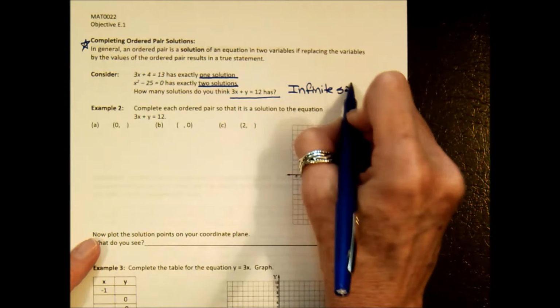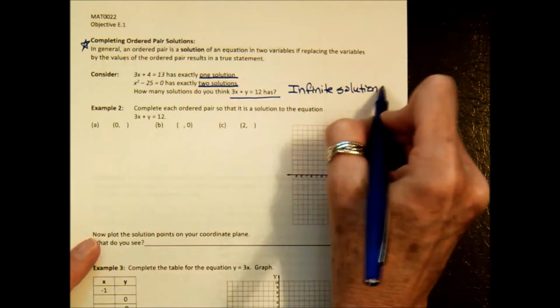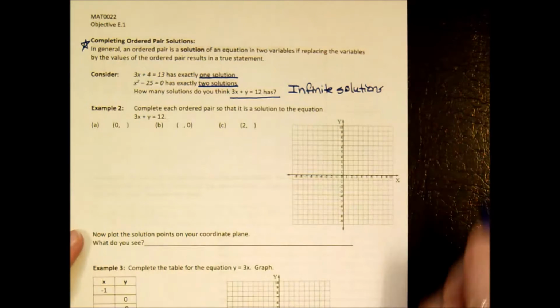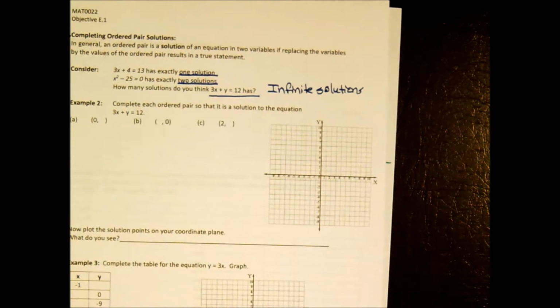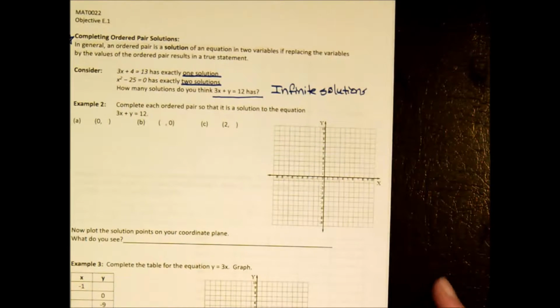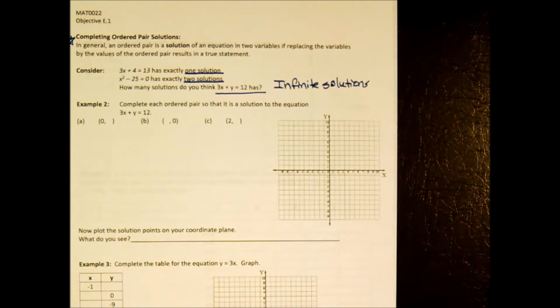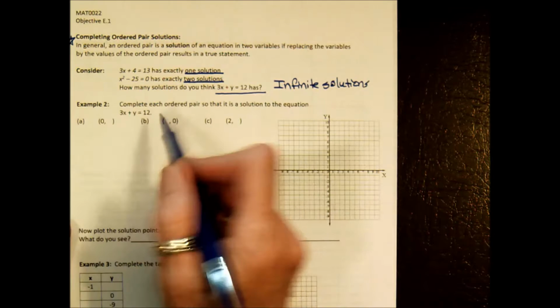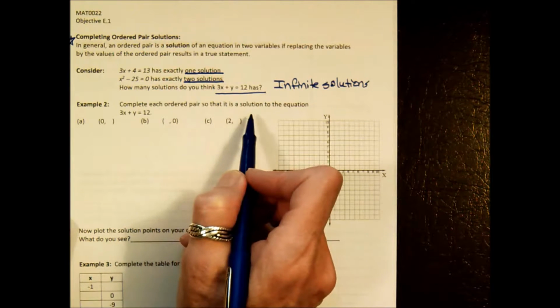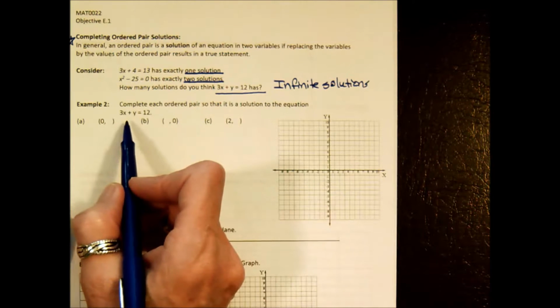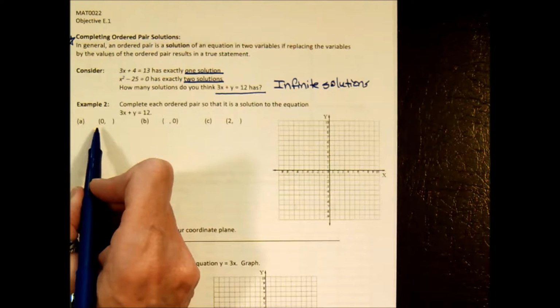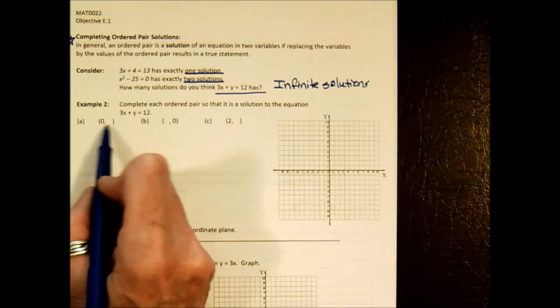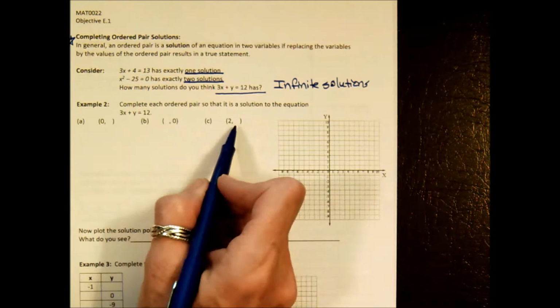And that doesn't mean you can just pick anything you want and it's going to work. There's an infinite number of solutions, which you're going to see why in just a second. But they are specific what they are. So let's look at an example. So example 2 says complete each ordered pair so that it is a solution to the equation 3x + y = 12. And as you will see, I have ordered pairs started but not finished.